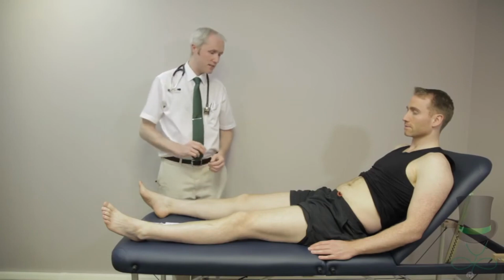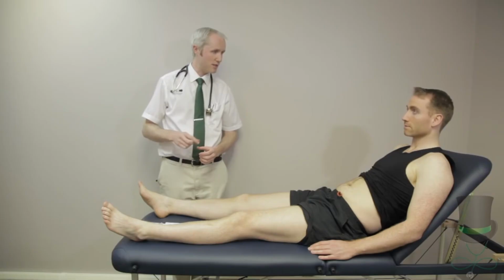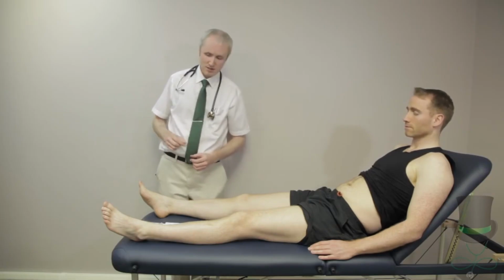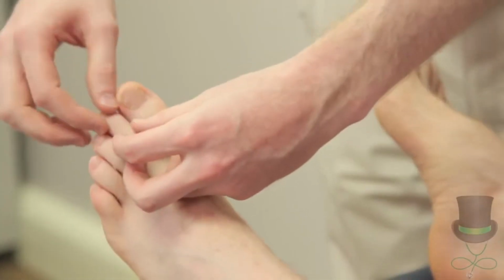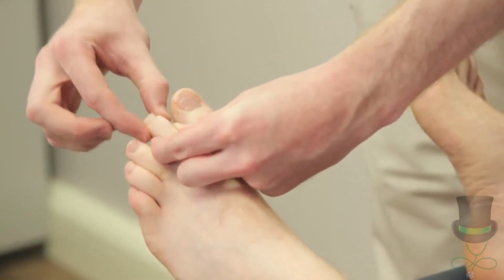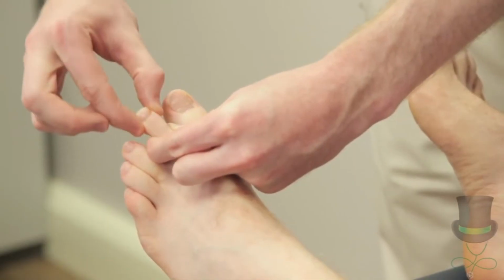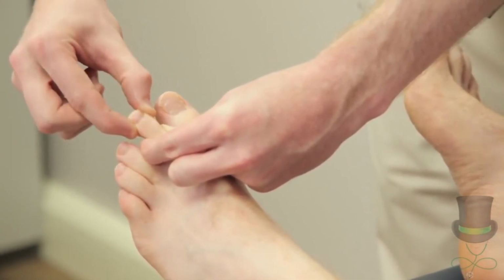So the next thing I'm going to do is check for your proprioception, so it's whether or not you can tell where things are in space. Okay, so I'll get you to close your eyes, and what I'm going to do is move your toe up and down. I want you to tell me, is it up or is it down? To test proprioception, take the distal interphalangeal joint of one of the patient's toes. Hold the side of the toe and move it up and down, asking the patient to tell you whether you stop with it pointing upwards or downwards.